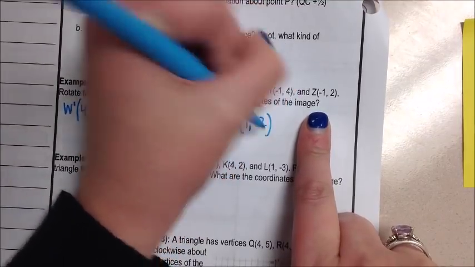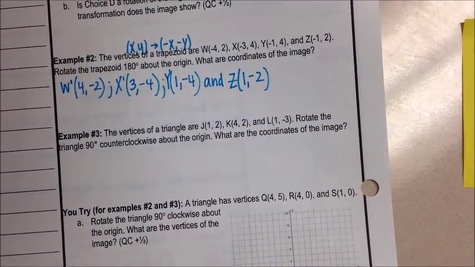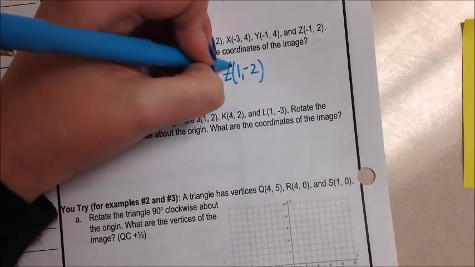1, negative 2. So I just took the opposite of all of those. Okay? Oops, z prime.